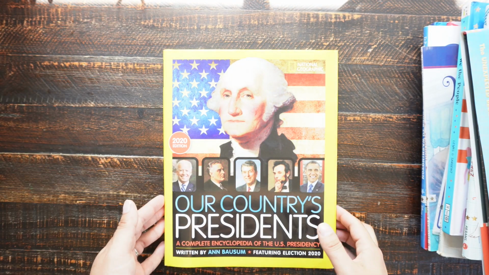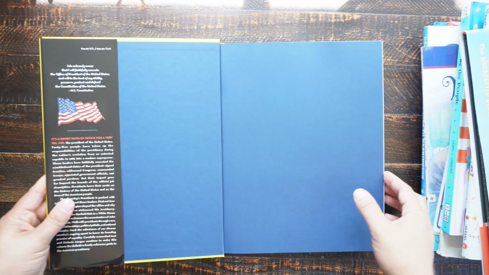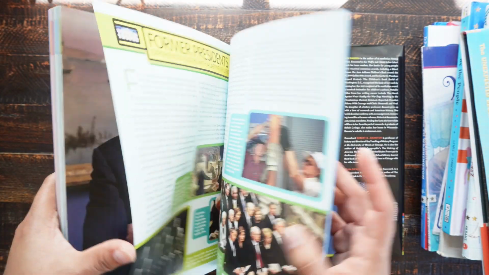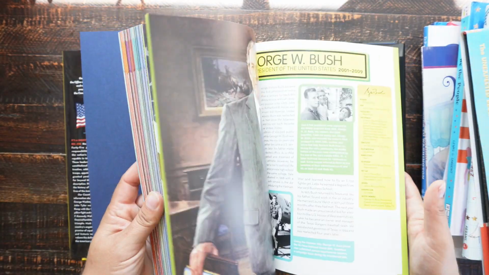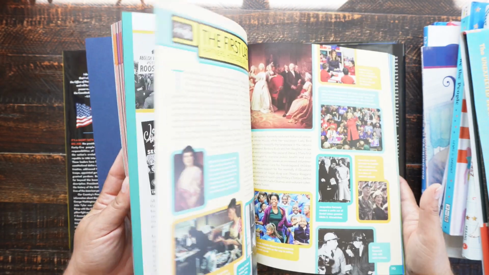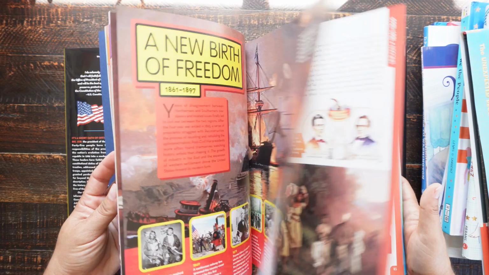This is more of an encyclopedia, and this is our country's presidents, and it just goes through all, I think it goes up through Trump, does it? I don't think Biden's in here. Oh no, Biden is in here. Okay, so it goes through Biden. Yeah, and it just has a spread or two on each of the presidents and some other information as well. We also won't be reading through this whole thing.